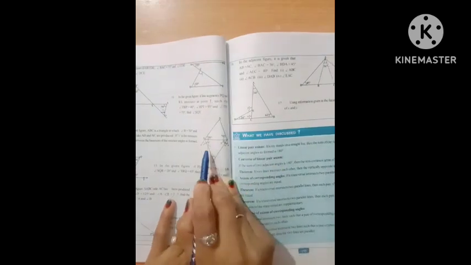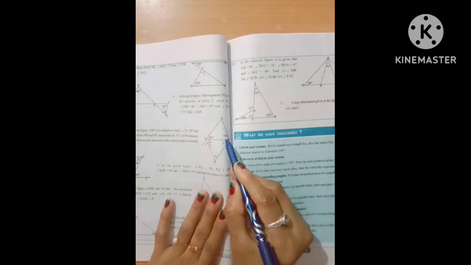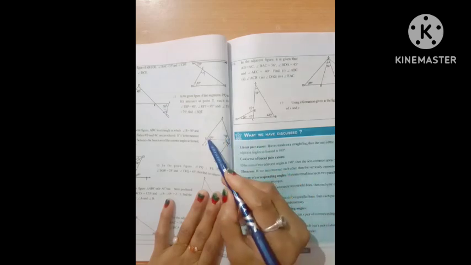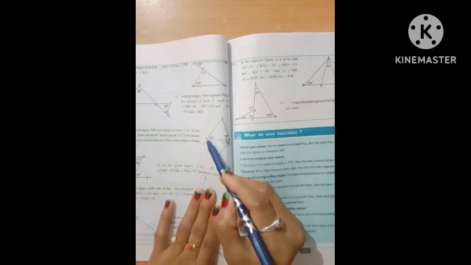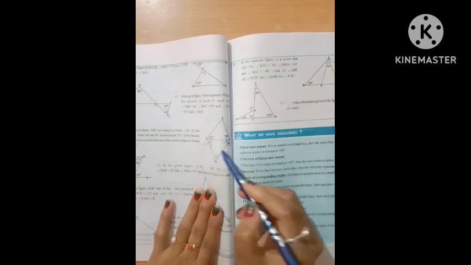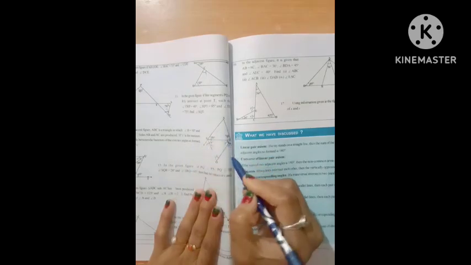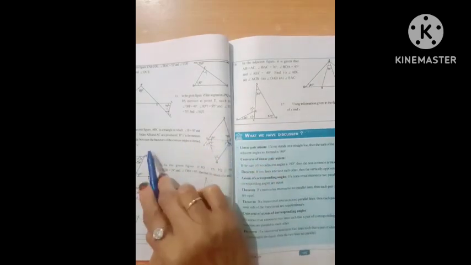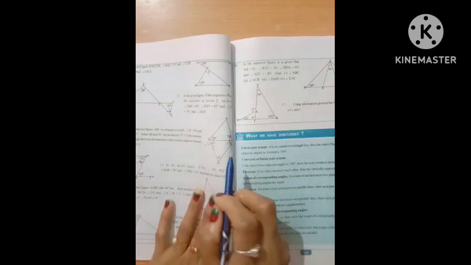Angle B is given, that is 50 degrees. Angle C is 70 degrees. Sides AB and AC are given. These two sides are produced. Produced means extended. These two lines are extended. Next, Z is the measure of the angle between the bisectors of the exterior angles.